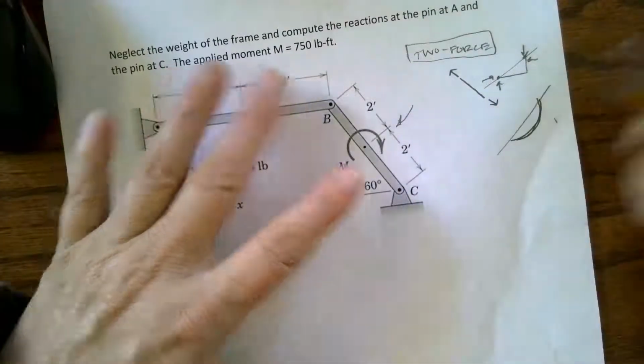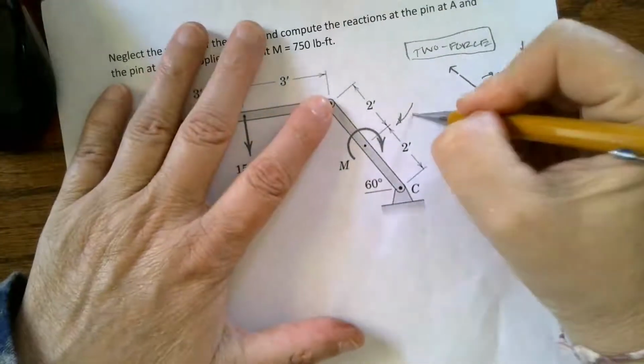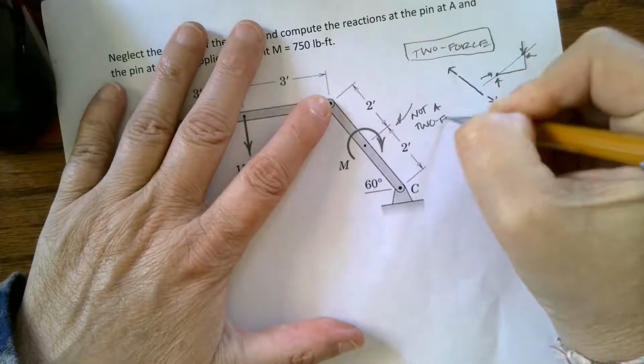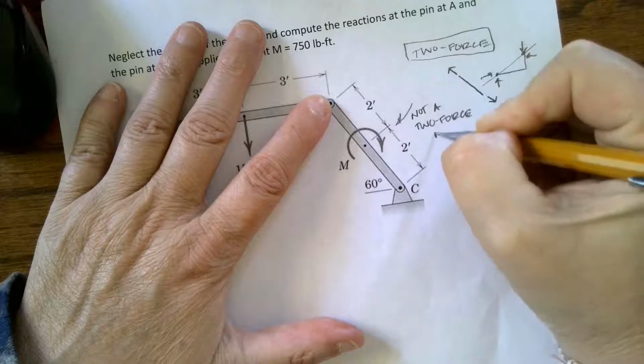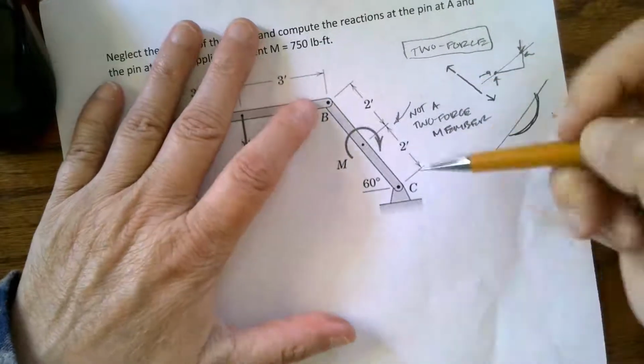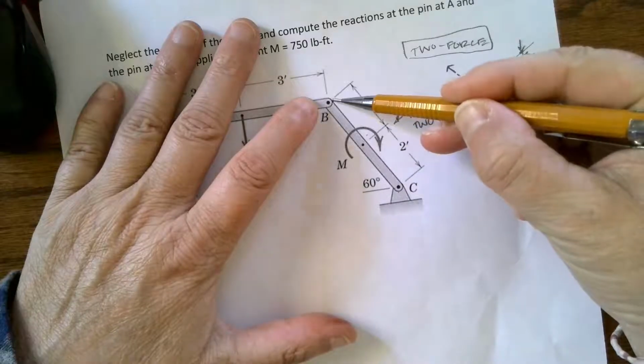This looks an awful lot like a two force member, but this is not a two force member. It is in fact a three force member: 1, 2, 3.